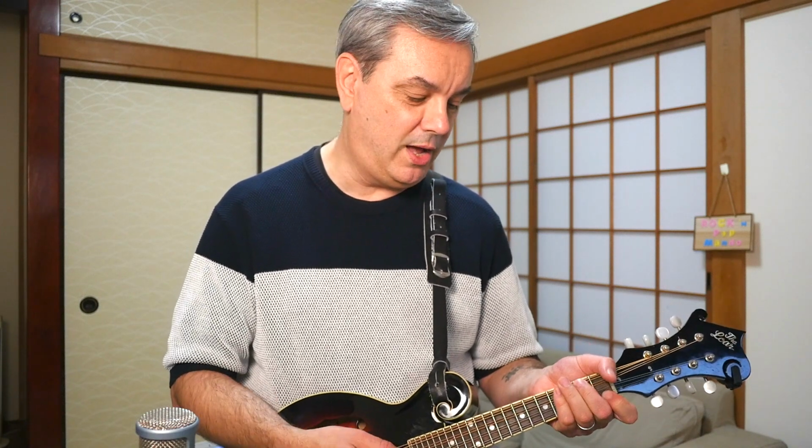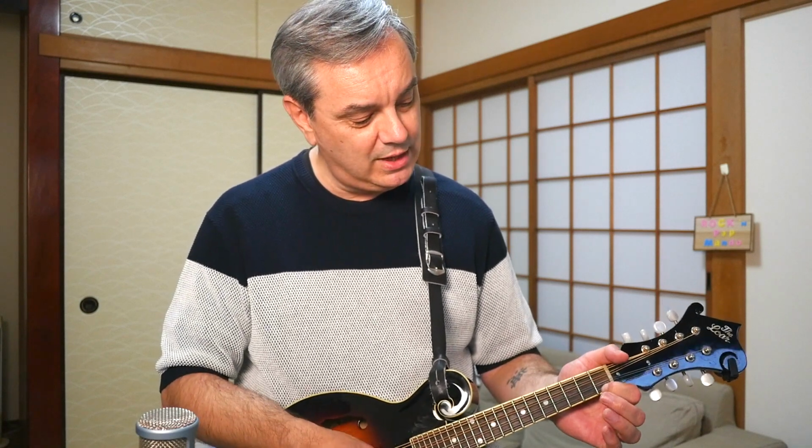And then I'm going to a D minor chord here, right? D minor chord with the second fret of the G string and the first fret of the E. But you really want to try to muffle those strings in the middle. And this is a little bit difficult.